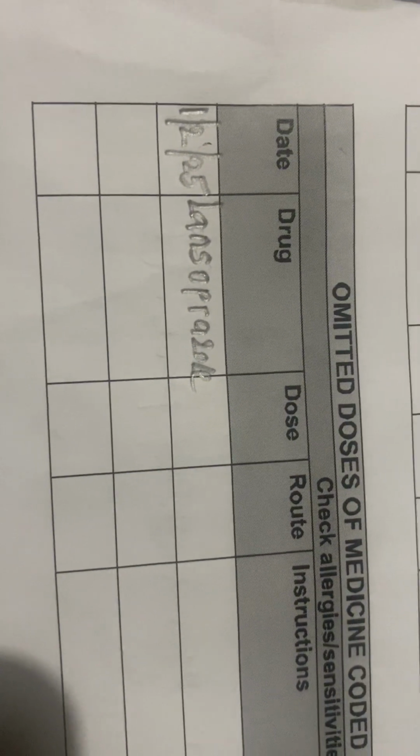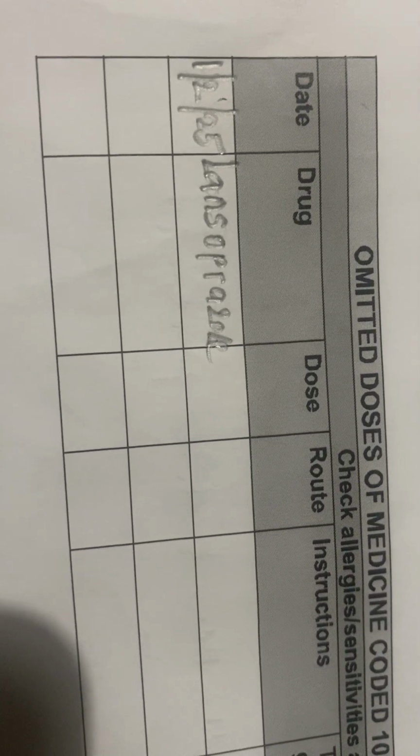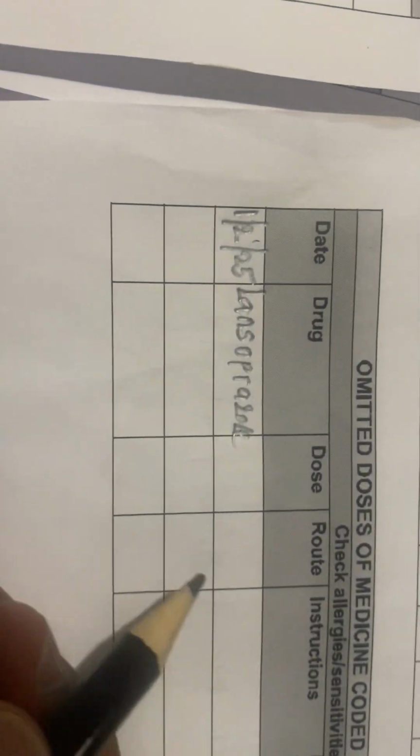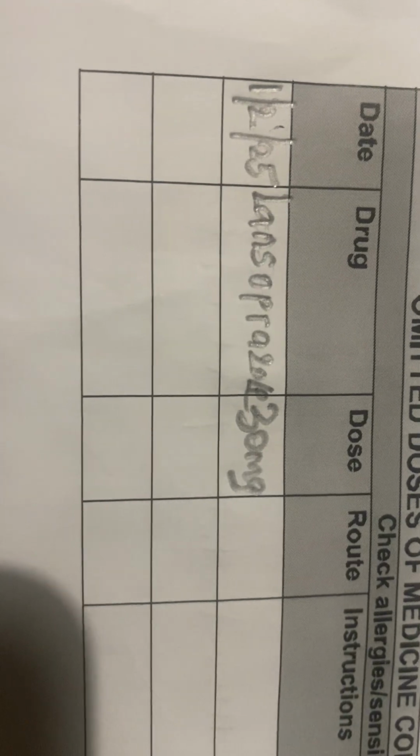That is lansoprazole. Okay, now you have written lansoprazole. Now, the dosage of this medication that you did not administer is 30 milligram. All right, and the route is oral.